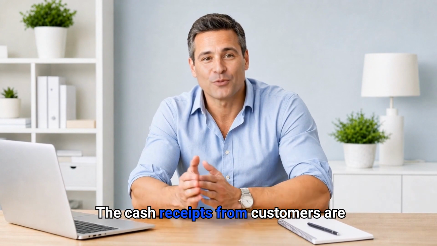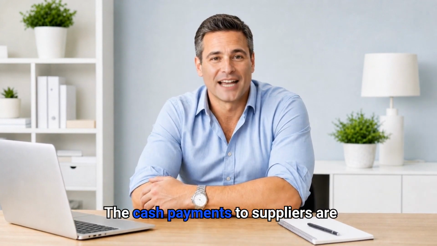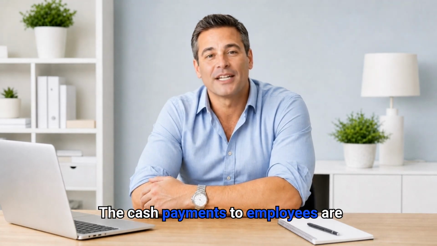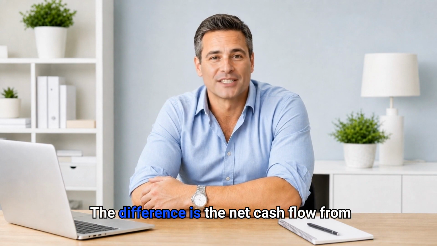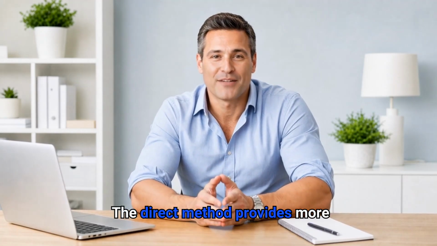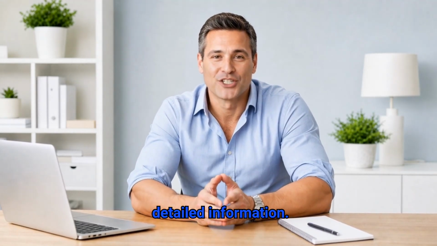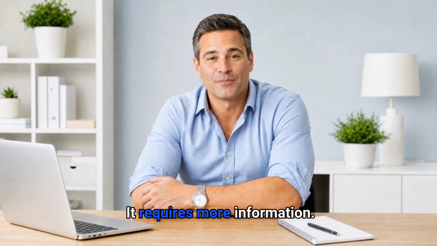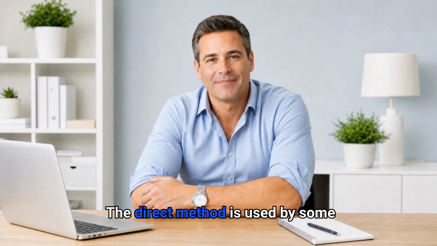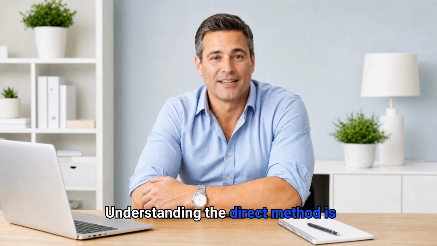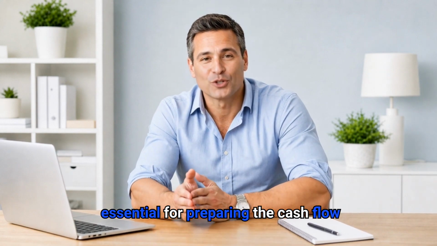The cash receipts from customers are calculated. The cash payments to suppliers are calculated. The cash payments to employees are calculated. The difference is the net cash flow from operating activities. The direct method provides more detailed information. However, it is more difficult to prepare. It requires more information. The direct method is used by some businesses. Understanding the direct method is essential for preparing the cash flow statement.